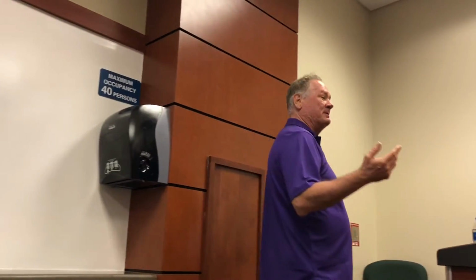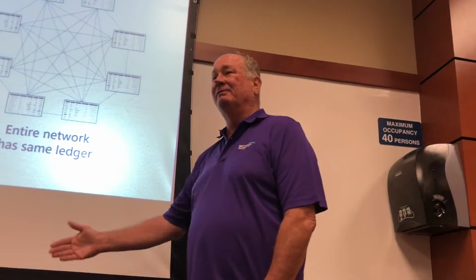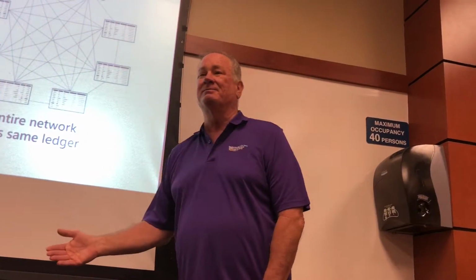So it might not be the most environmentally friendly approach, or the fastest. Every block's 10 minutes, and I think there's 7 transactions per second, which, you know, you talk to an enterprise person and it's like, 7 transactions? Are you kidding me?